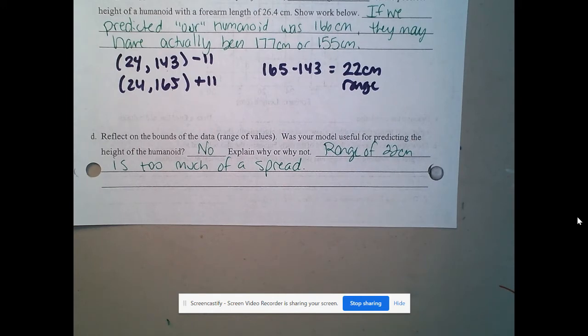So is it reliable? Not really. We collected data that was just too spread out to give us a reliable prediction. However, that is something to recognize when you're thinking about the real world. Some of the data that you collect may provide an equation that is not useful because it's just too broad. And that's the case here, where a 22 centimeter range, it's just too much. You can't be off by almost 9 inches and think that that's reasonable.